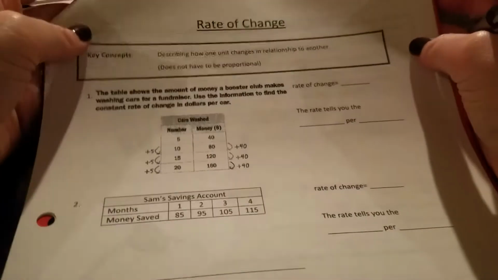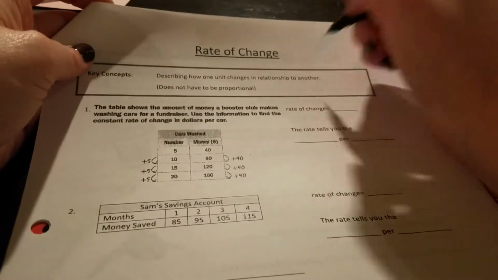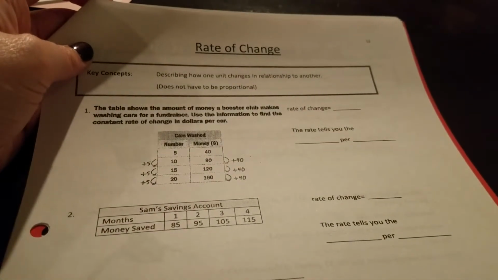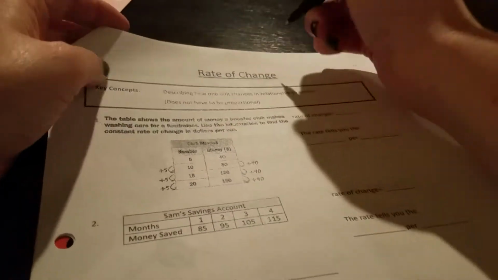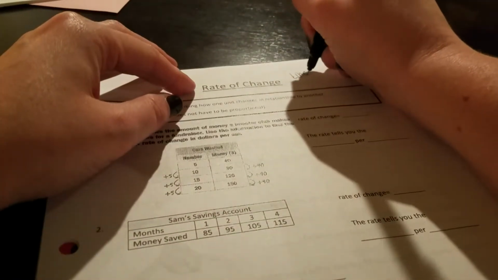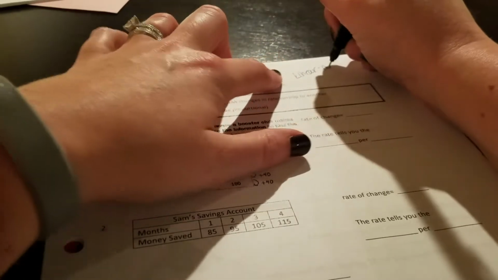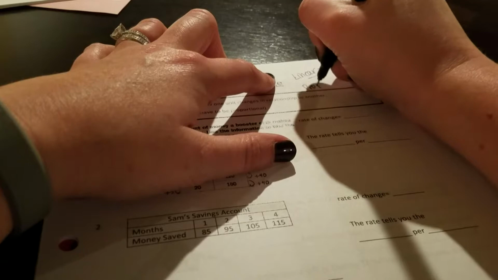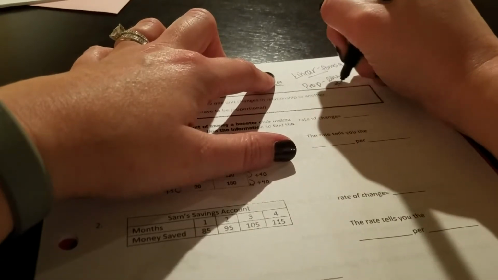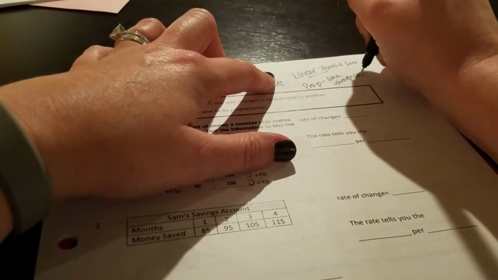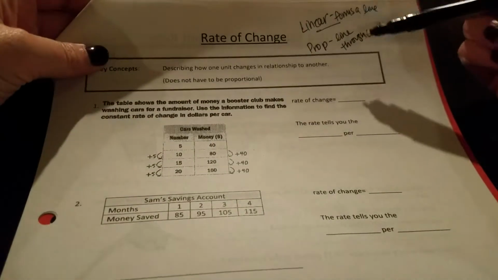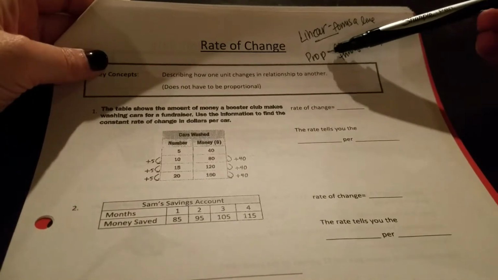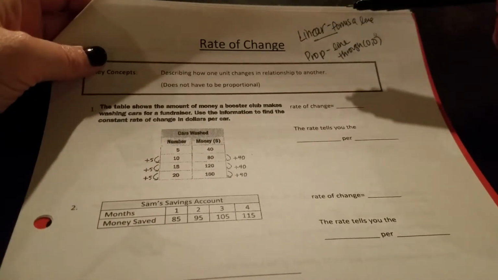This next lesson is on rate of change. This ties into the idea of linear relationships, but not necessarily proportional relationships. So there is a difference: a relationship can be linear in that it forms a line, versus being proportional, which is a line through (0, 0). So there's kind of two options when we talk about linear relationships here. A linear relationship can be proportional, or it may not necessarily be proportional.